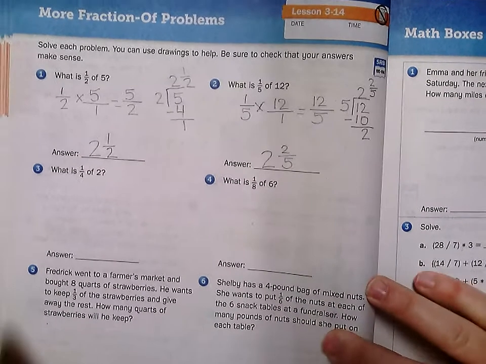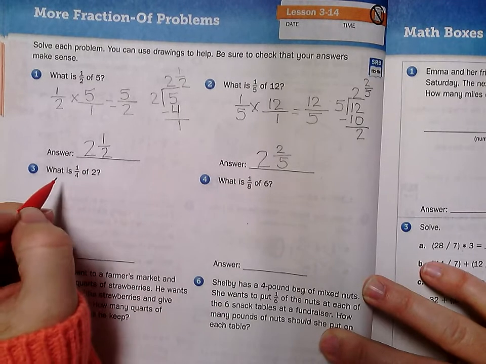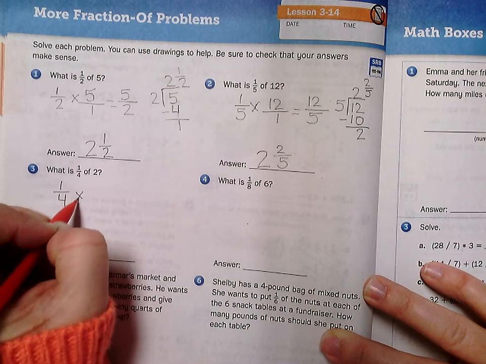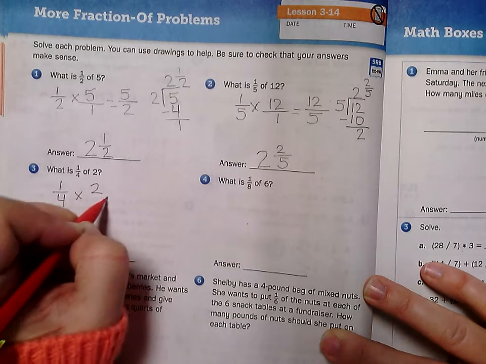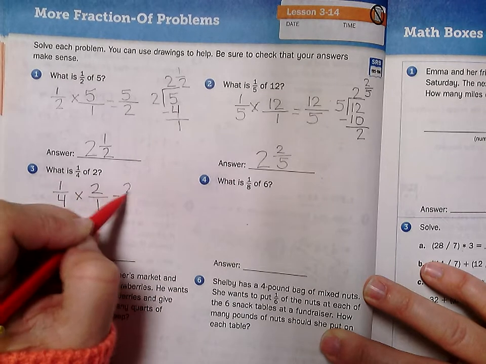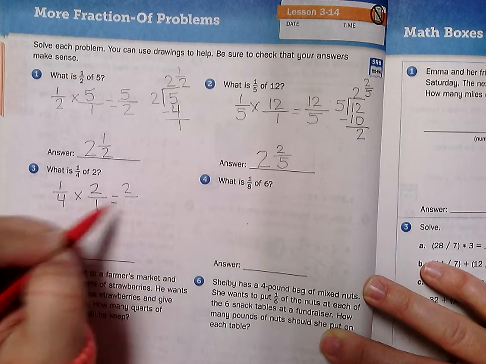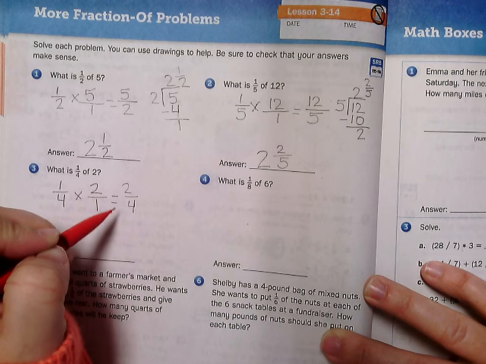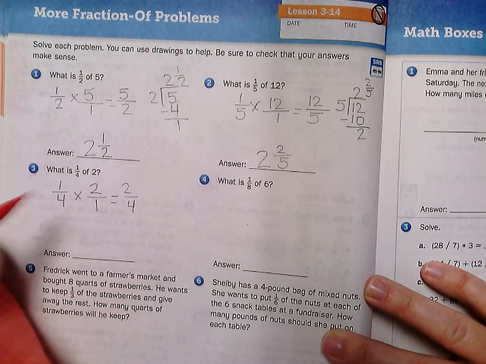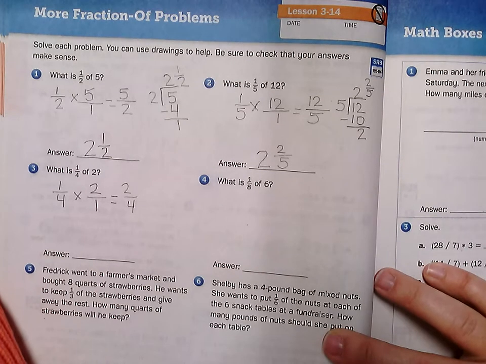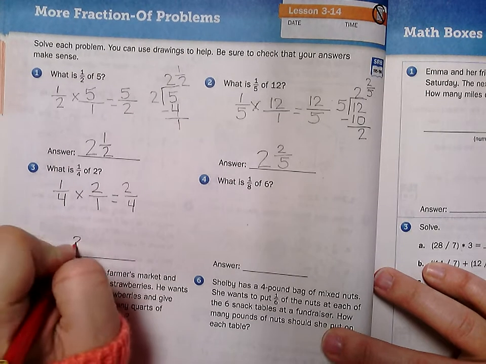Okay, so number 3 is 1/4 of 2. So I'm going to set up my multiplication problem. Of means multiply. 1/4 of 2. I put it over a 1. 1 times 2 is 2. 4 times 1 is 4. Now you might look at that and go, okay, I know what I can reduce that to. You might look at that and say, I don't have to reduce it. Well, with a problem like this, you have a couple choices. It is simplified, so you can leave it as 2/4. So you could write 2/4.